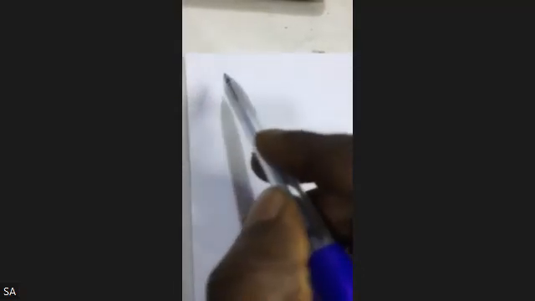Please, is it the same thing with everybody? My screen is not showing anything. Is it the same thing? Can you see my pen? Yes, you can see your pen. Okay, so I've not started, so I'm just reading the question, okay?